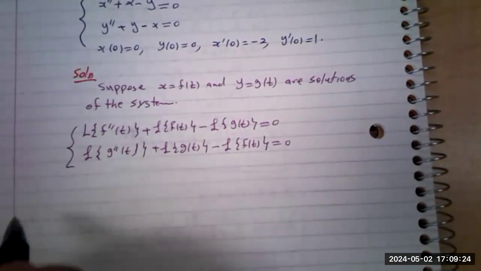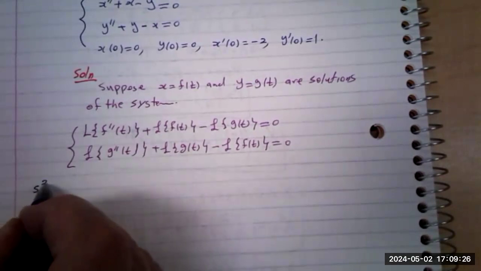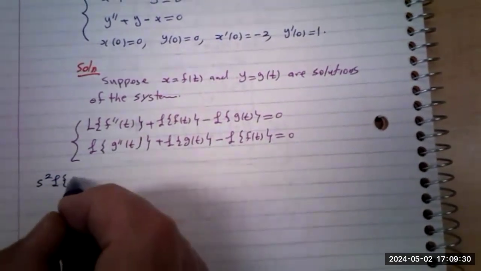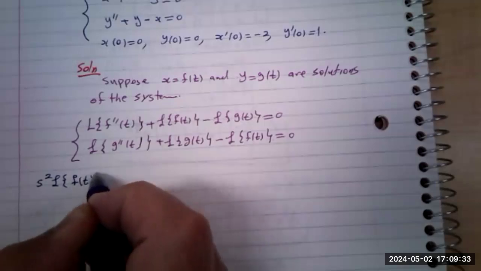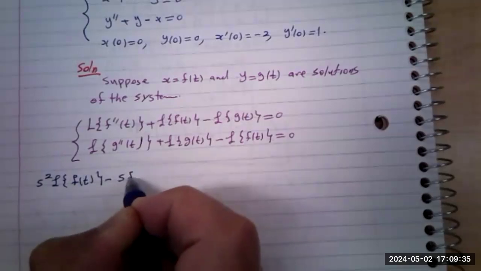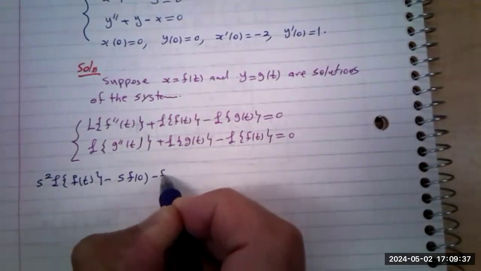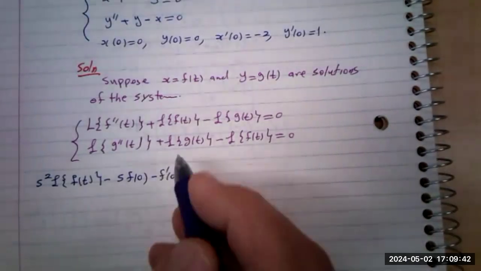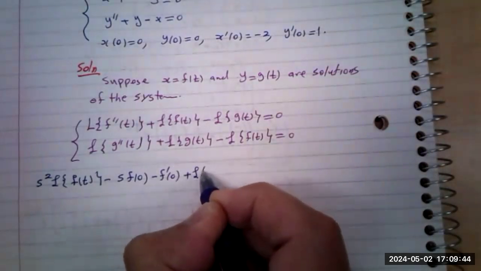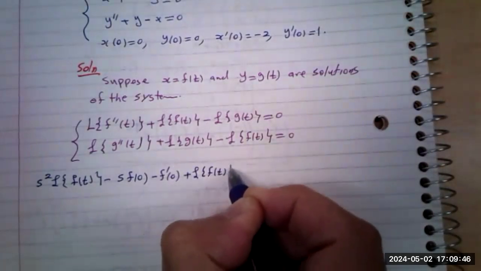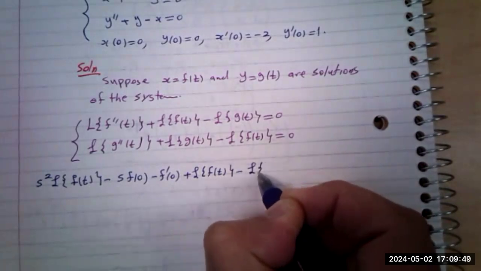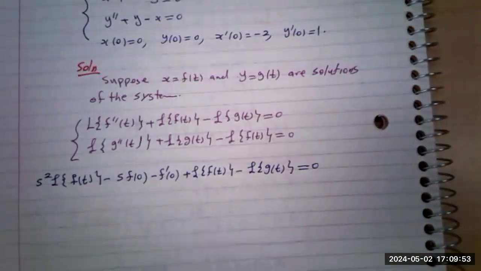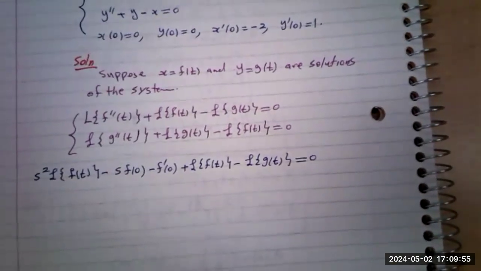So the first one is s squared Laplace of f of t minus s f of 0 minus f prime of 0, plus Laplace of f of t minus Laplace of g of t equal to 0. Then I apply the initial conditions.